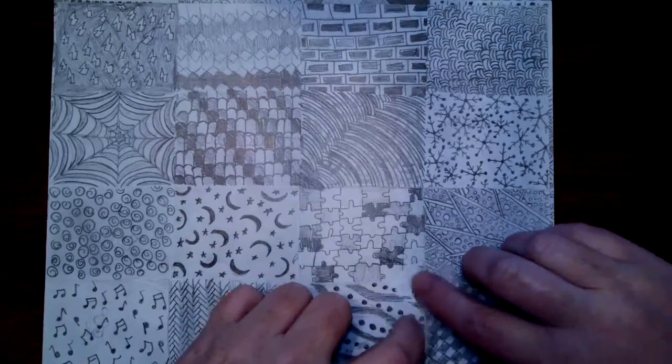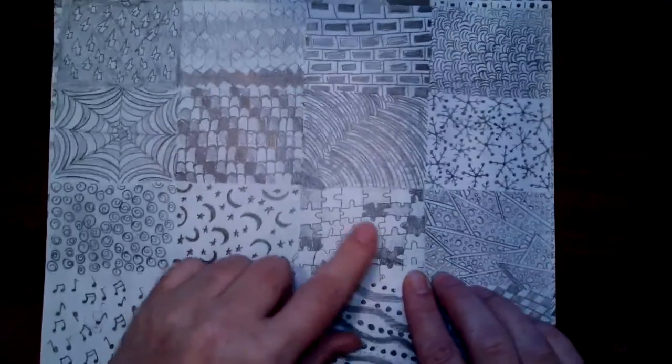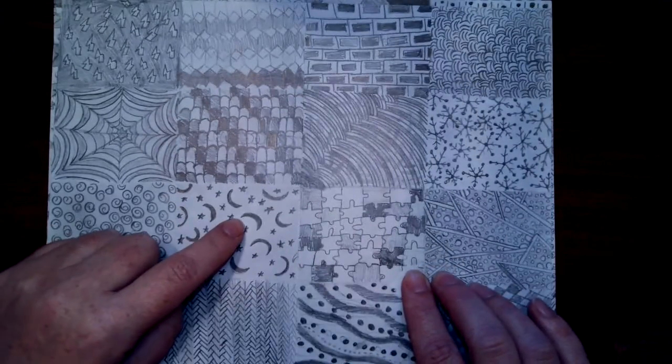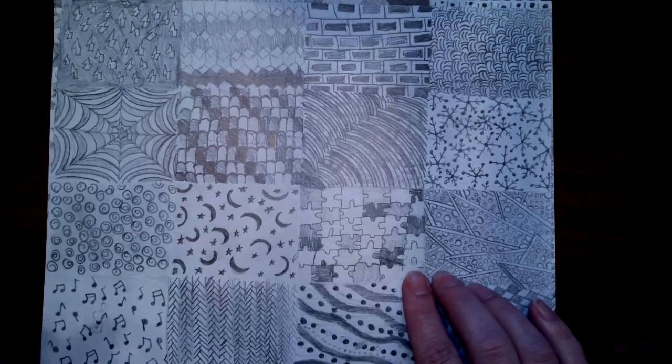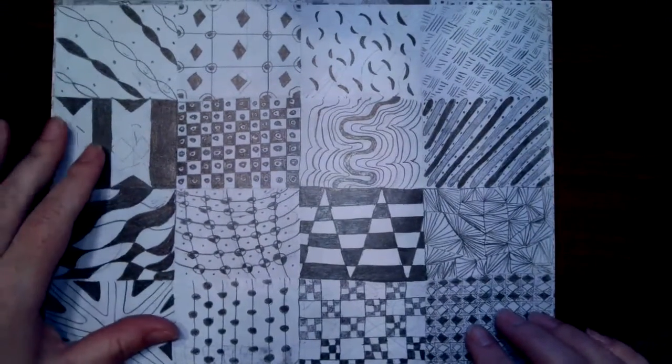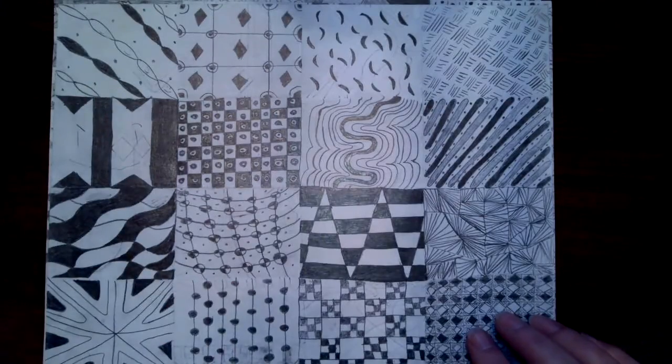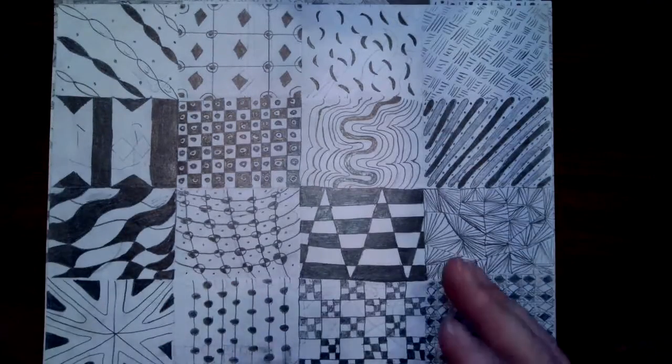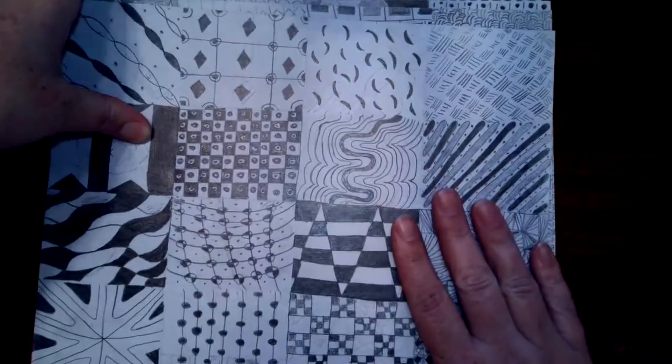This poor paper has been torn. But we can see here some examples. Stars and moons, created a pattern. Music notes, created a pattern. All right, this one, not for sure what kind of pattern they're going for here, but this is way too big. So what we don't want to see, okay, like these are great examples of patterns, all right?